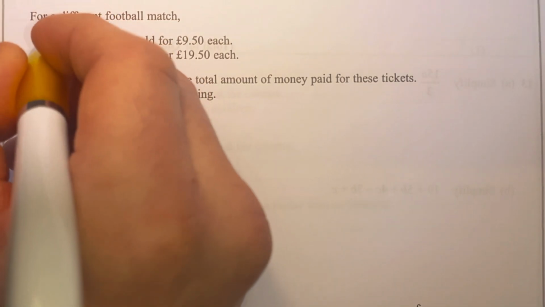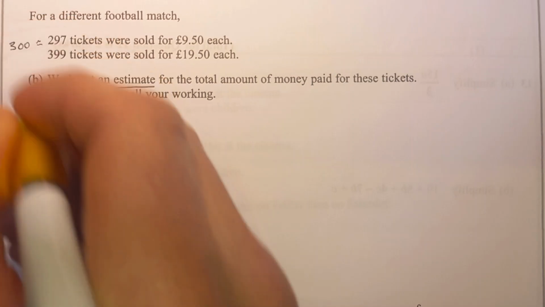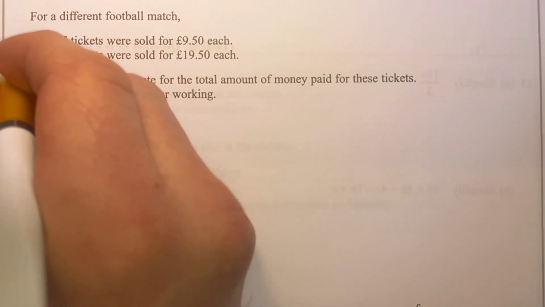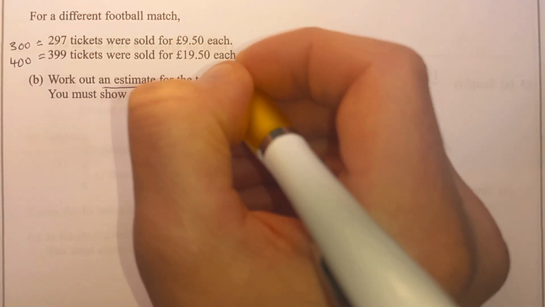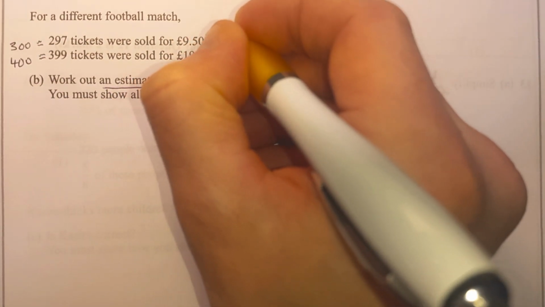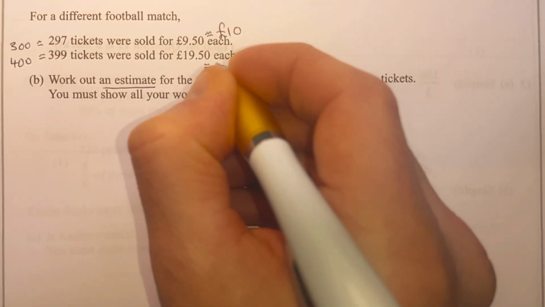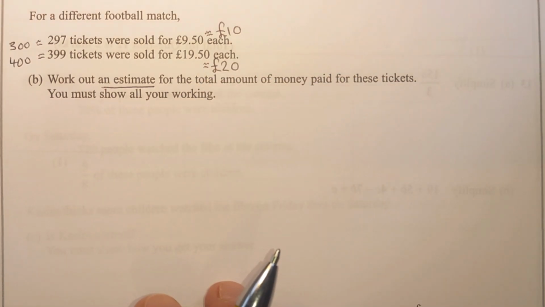So 297 is approximately equal to 300. And 399 is approximately equal to 400. Now with the price, £9.50 is approximately £10, and £19.50 we'll round to £20.